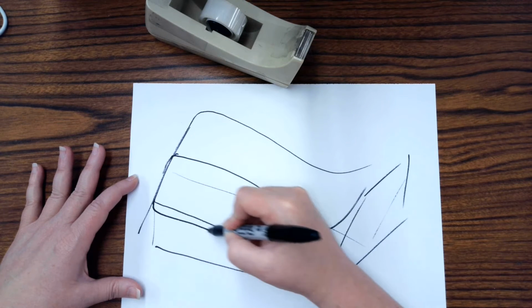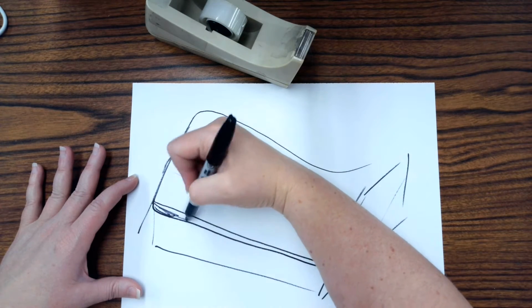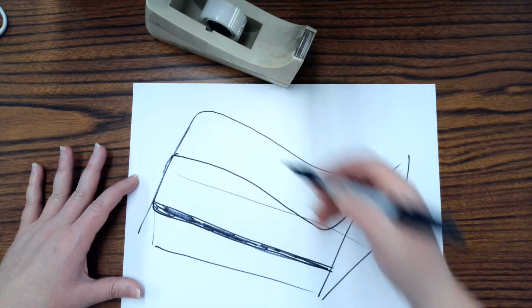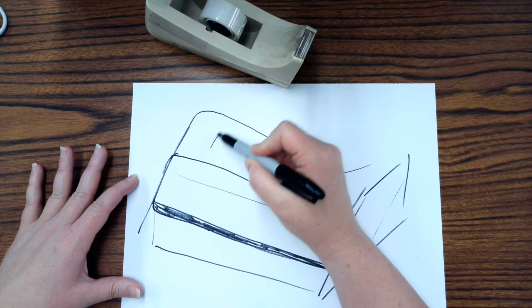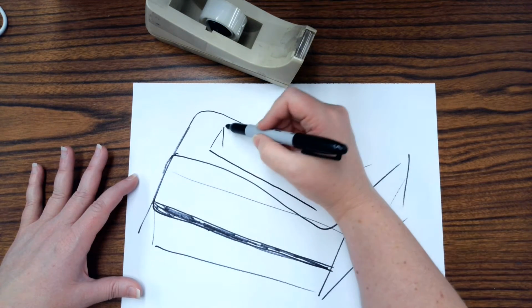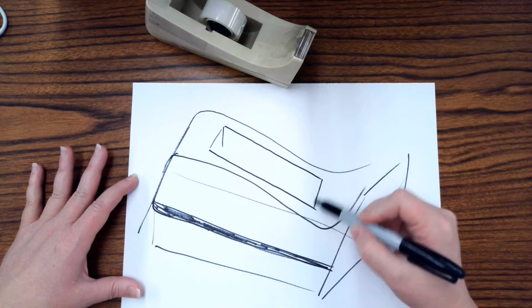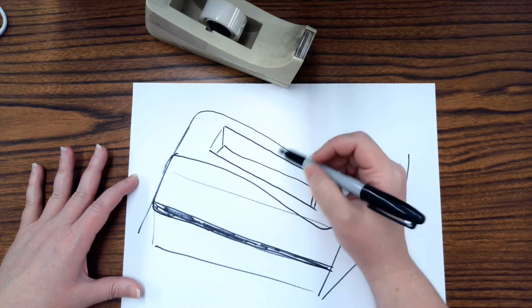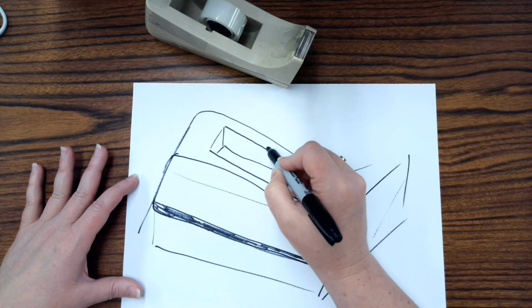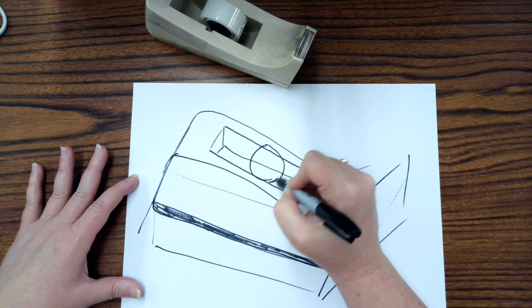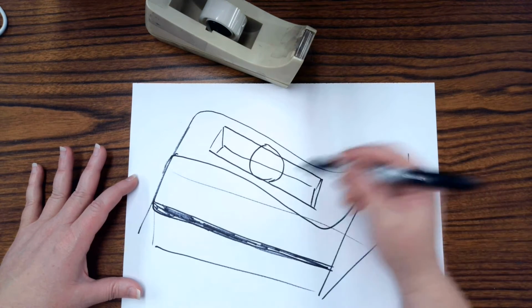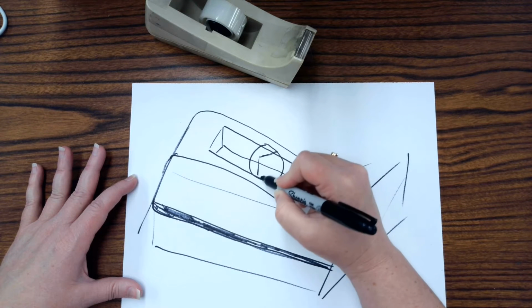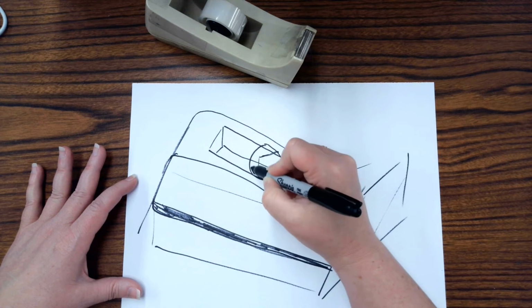So there's this line in here that recedes into space, so I can fill this in, make that a little darker. I have this space in here where the tape dispenser rests, and I can see the bottom here. And I have my tape roll right here. So I map out that area. It doesn't matter if there's lines between that I can see through because I'm going to fill some of this in. So here's the inside triangular piece that holds the tape in space.